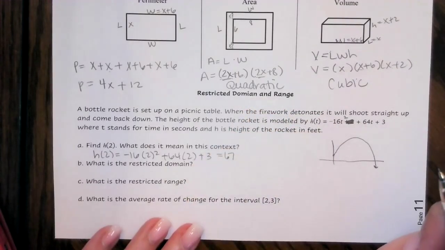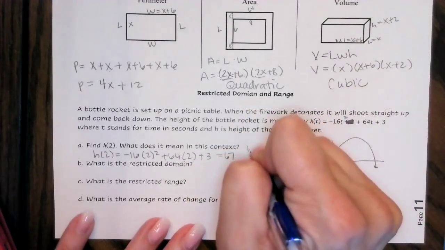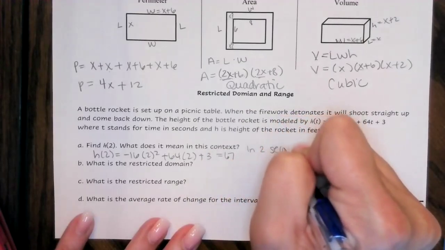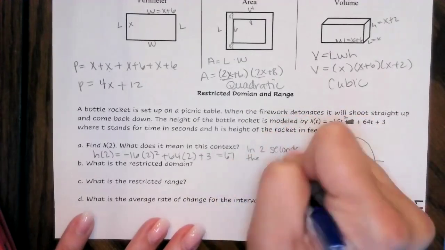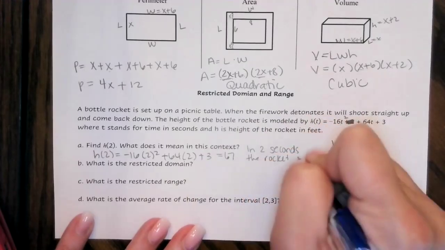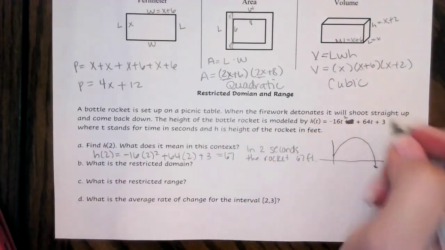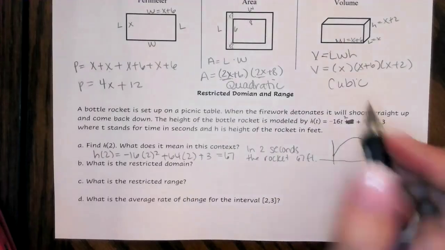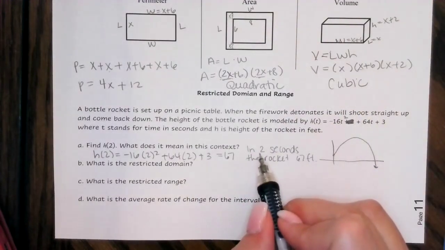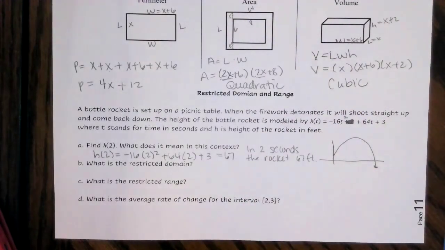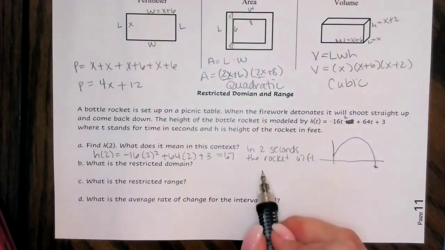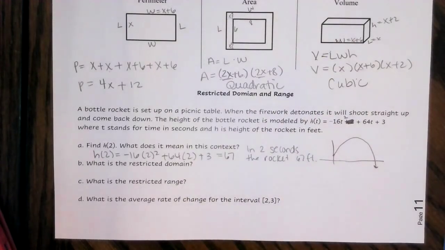So in the context of that problem, that means that in 2 seconds, the rocket is at 67 feet. Because x, or t, is measuring my time, and so that's the x value, so that's the 2 we plugged in. And then what's coming out of that is the height, and so in 2 seconds, the rocket is at 67 feet.